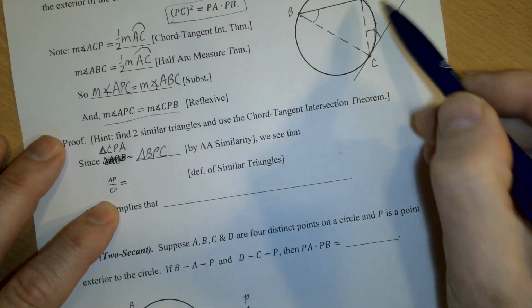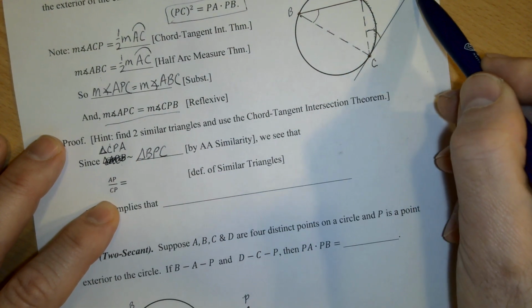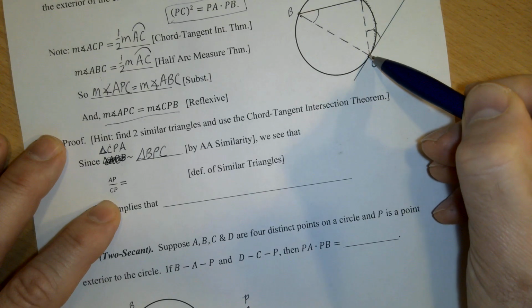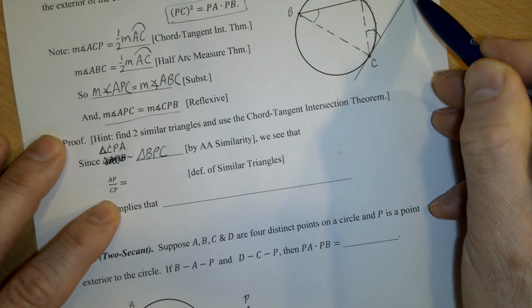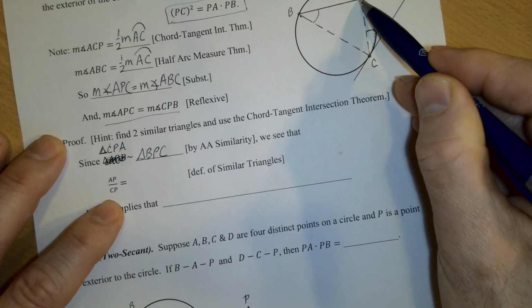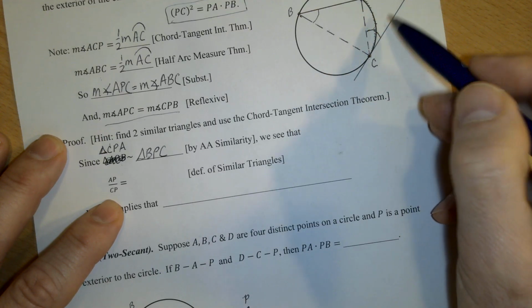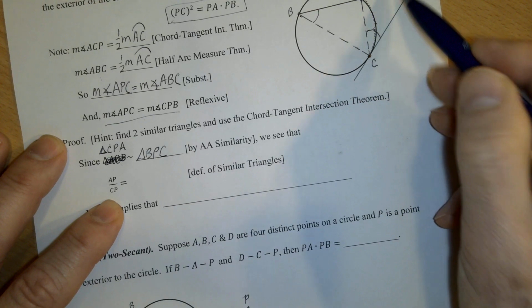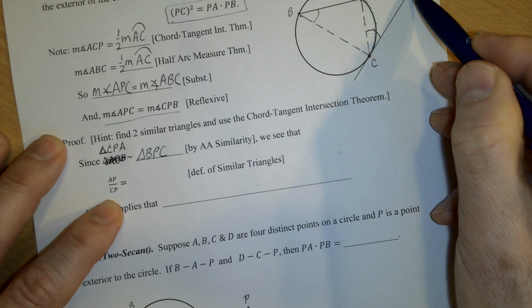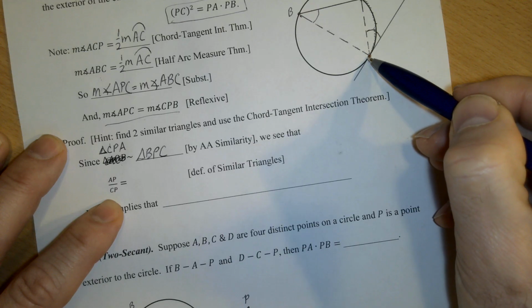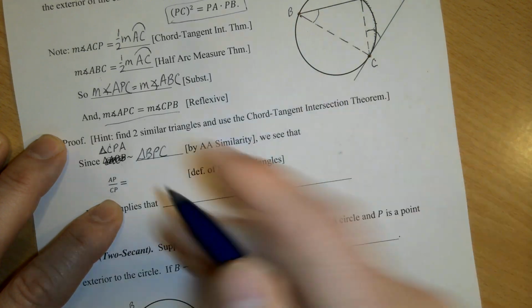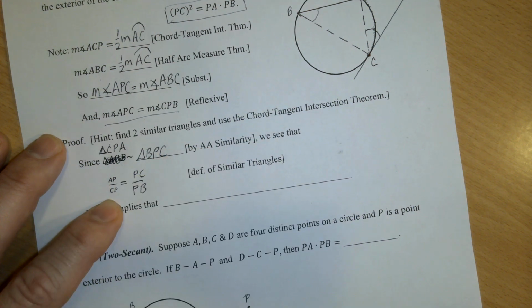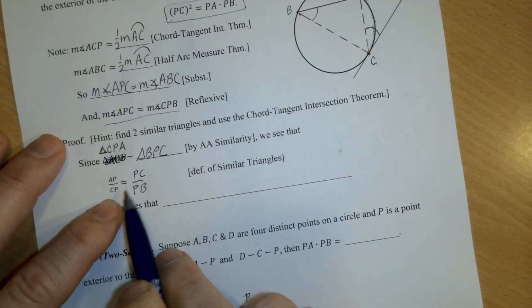And let's see, if we took AP over CP, that's got to be equal to PC over PB, because those sides correspond to each other.